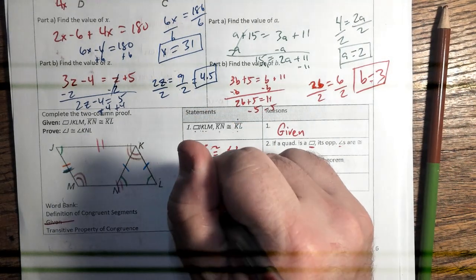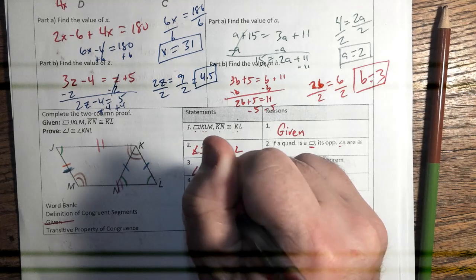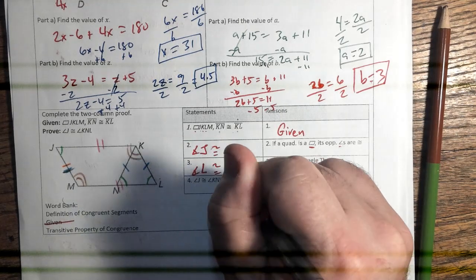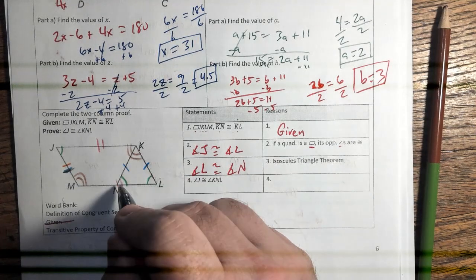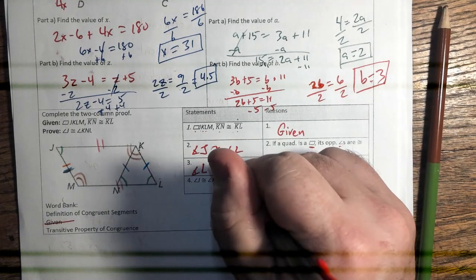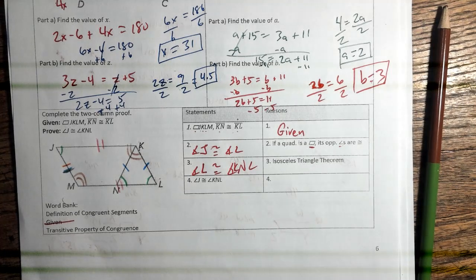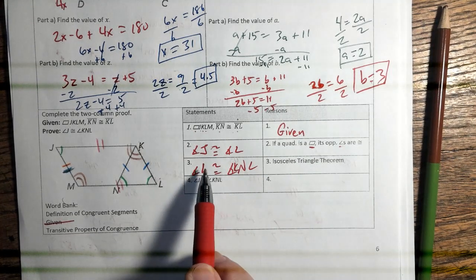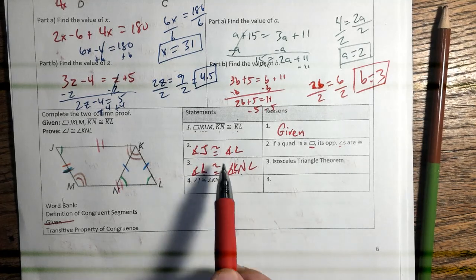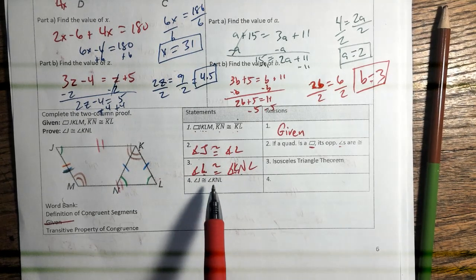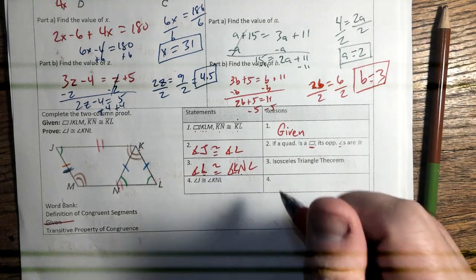That would be angle L is congruent to angle KNL. So if L is congruent to KNL and J and L are congruent, then J is congruent to this one because of the transitive property.